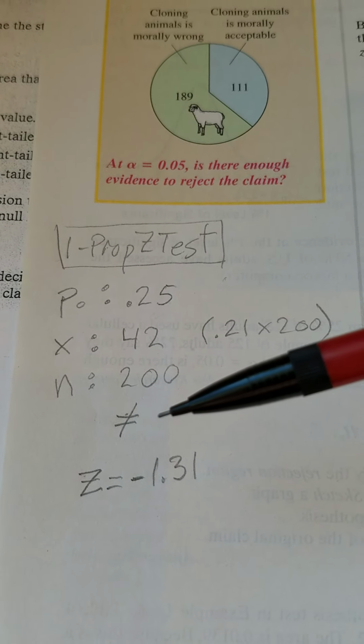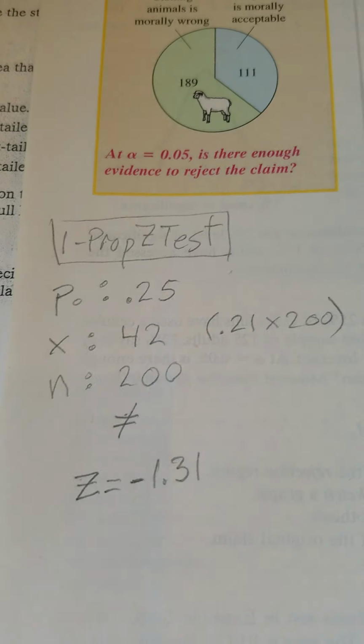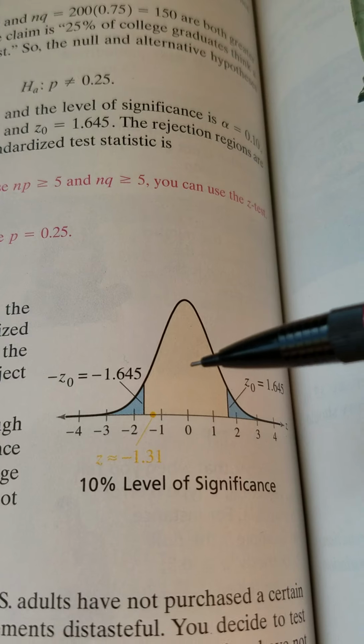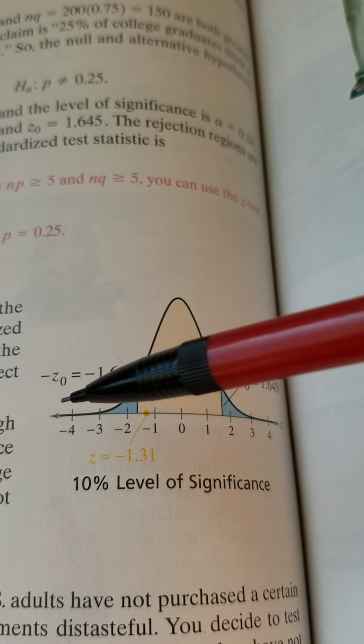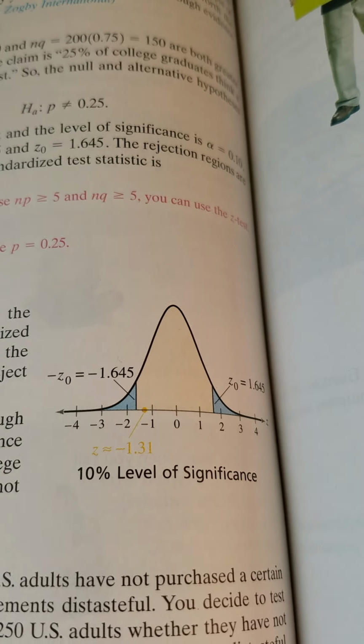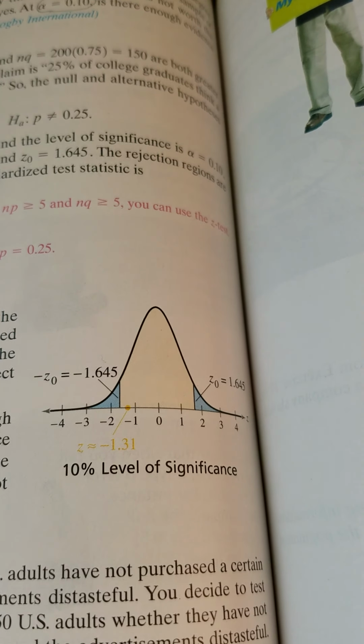It's not equal, so it's two-tailed. Here's what you get. That is between the critical values, it's not in the rejection regions in the left or the right tail. So you fail to reject the null hypothesis.